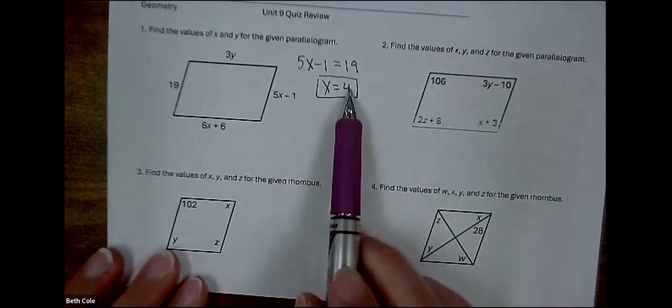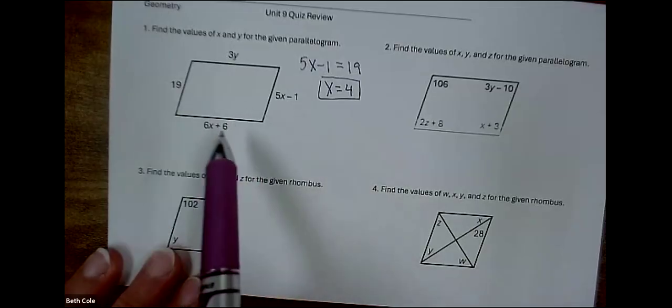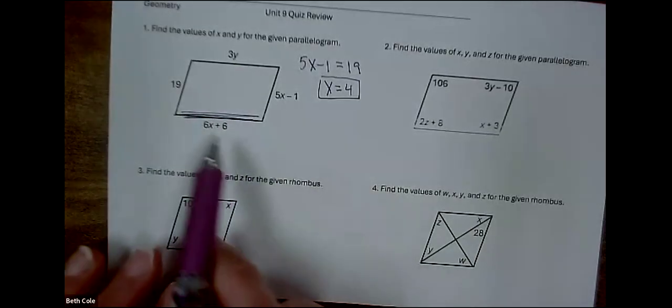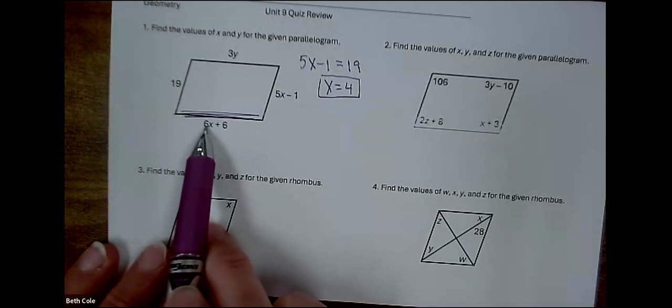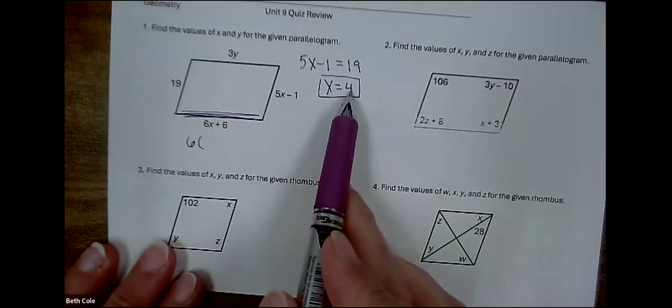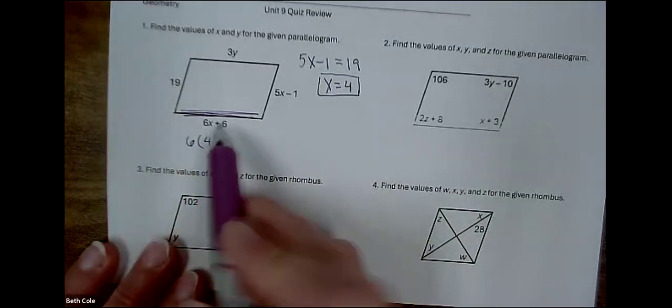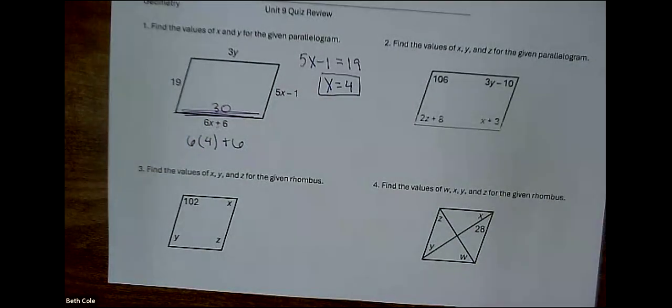All right, now I'm going to take that 4 and plug it in right here for x so I can see how long this side is. What you would put in your calculator is 6 times 4, and then plus 6. If you type that in, you are going to get 30. Again, I'm just sort of being your calculator right now to speed things up.